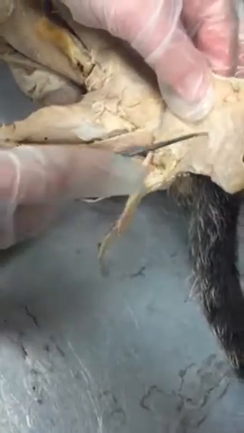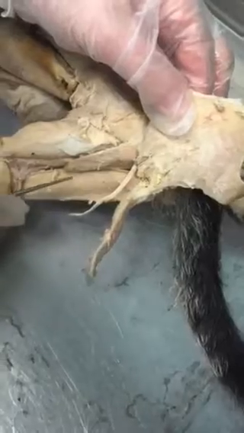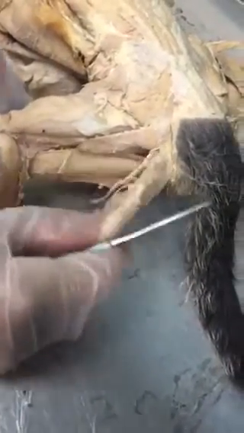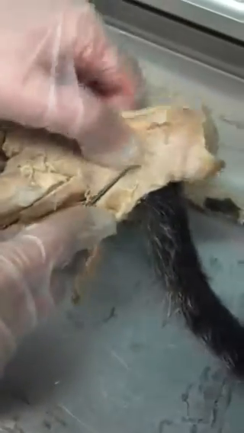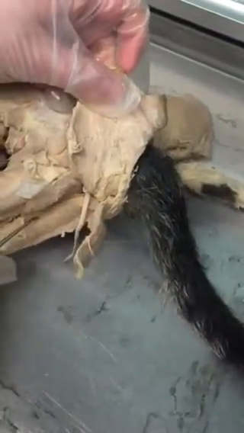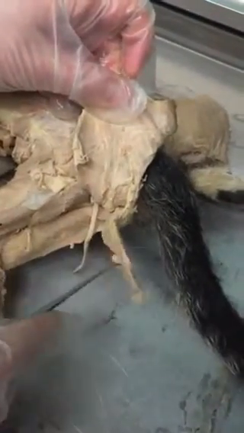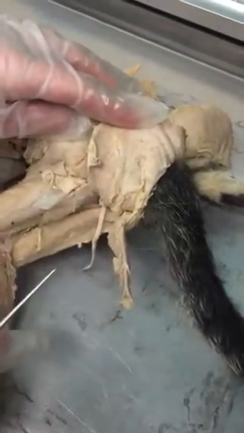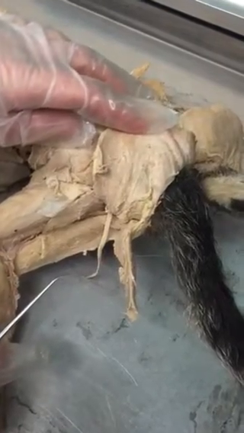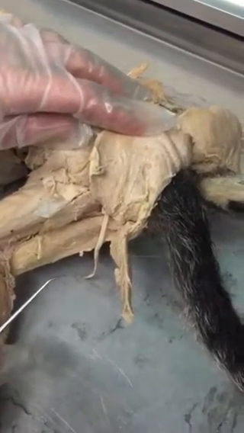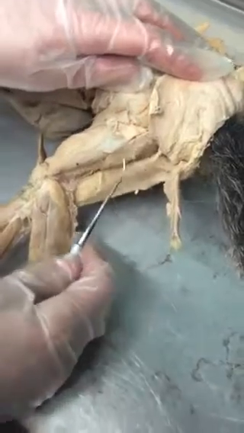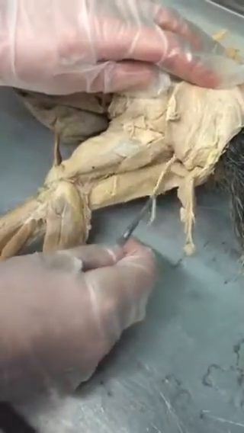So the three hamstrings are the biceps femoris, semimembranosus, and semitendinosus. These are the three hamstring muscles. They all extend the thigh and flex the leg. This here is the sciatic nerve, just for reference, running down the back of the thigh.